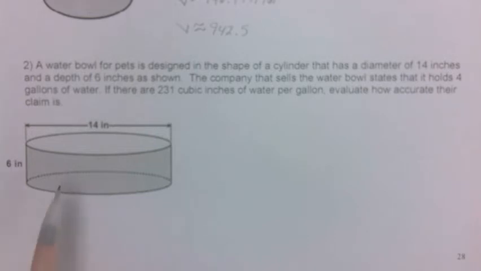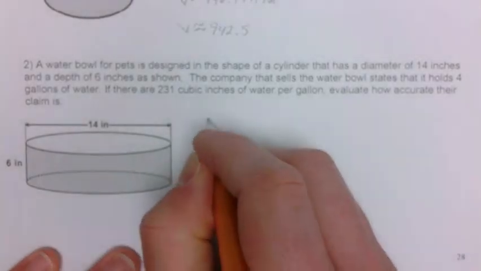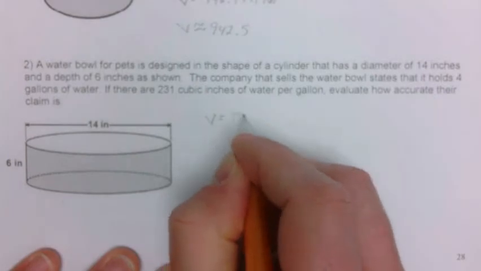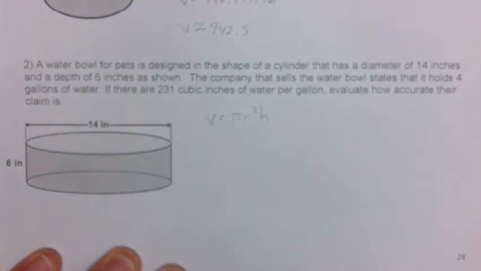Okay, so we're going to be filling up this cylinder with water. So again, this must be a volume question. So let's see if we can calculate the volume of this cylinder. V equals pi r squared times h.